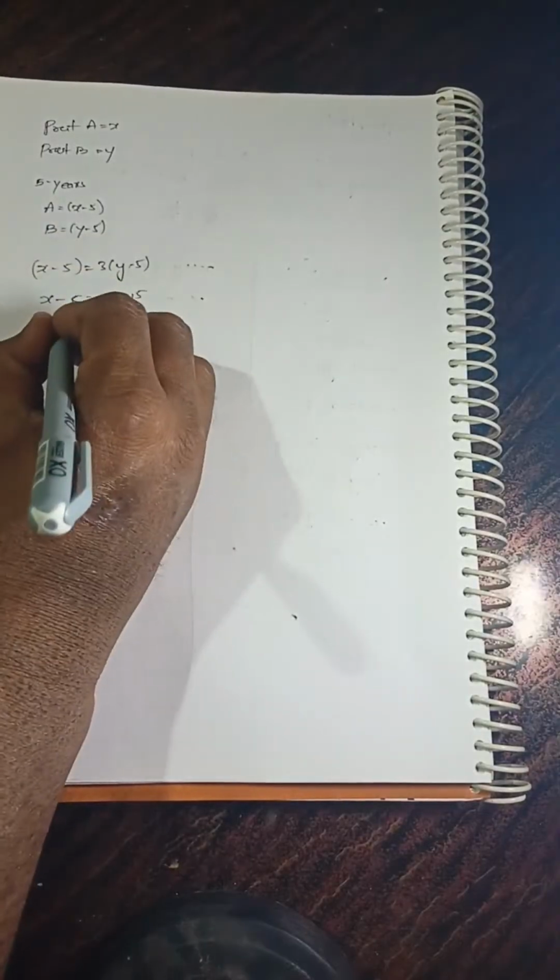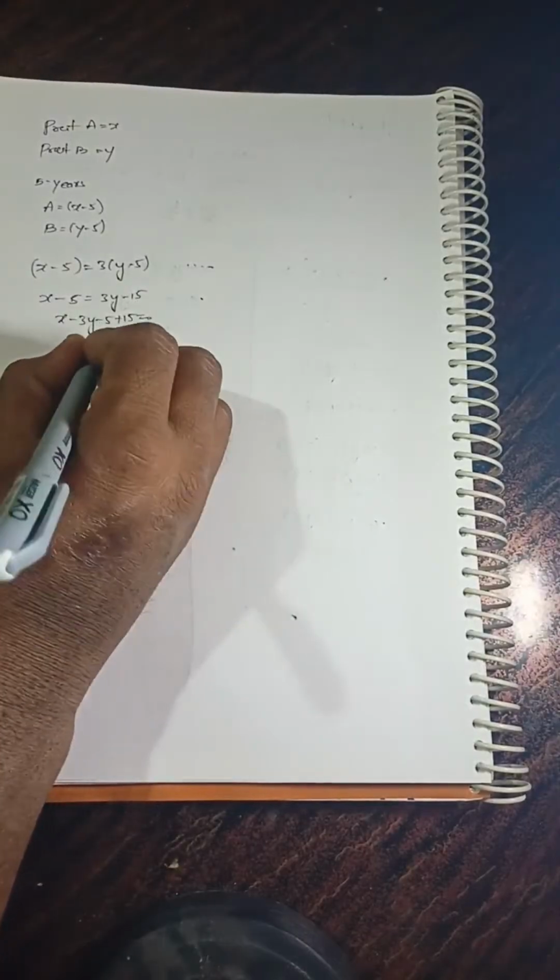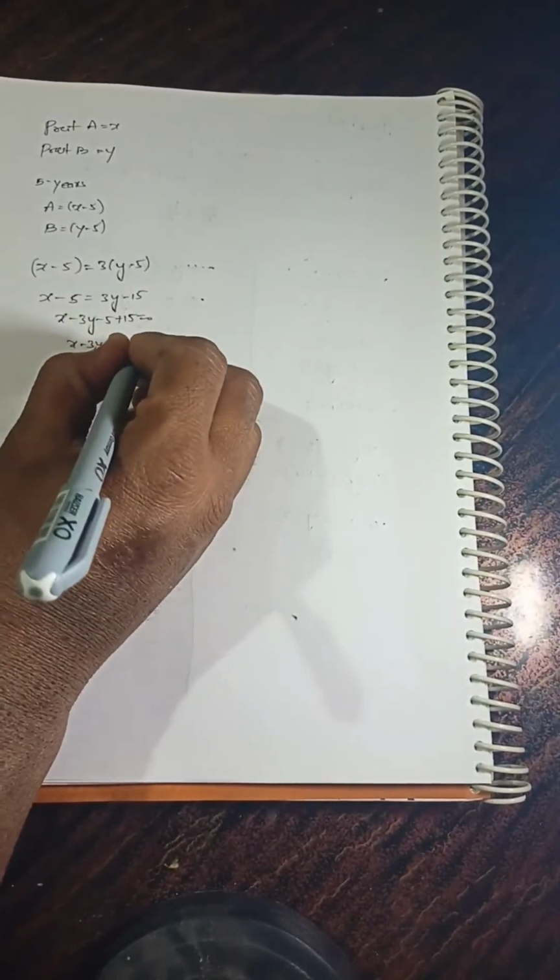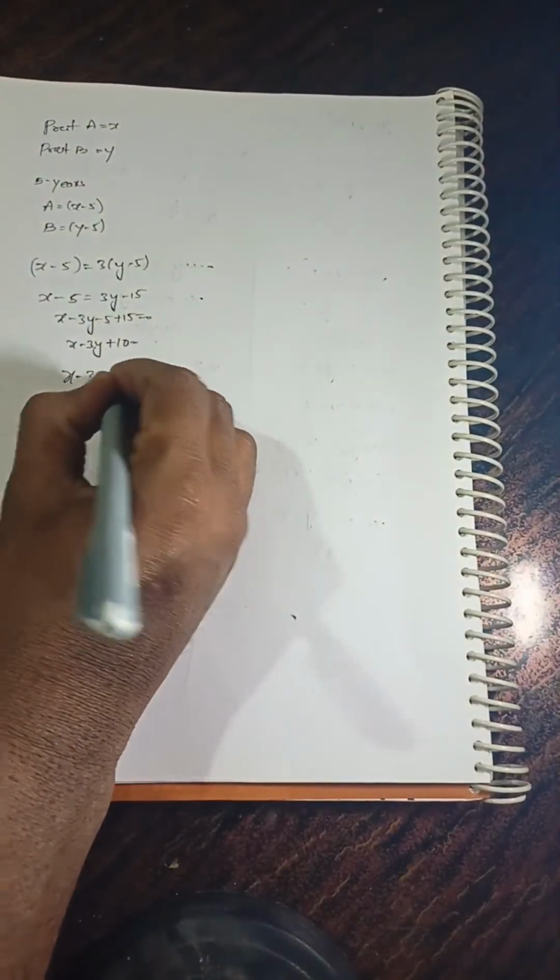If you bring this side, x minus 3y minus 5 plus 15 is equal to 0. x minus 3y plus 10 is equal to 0. So x minus 3y is equal to minus 10.